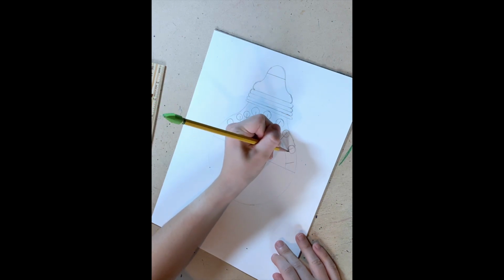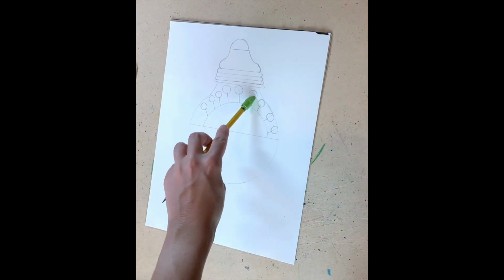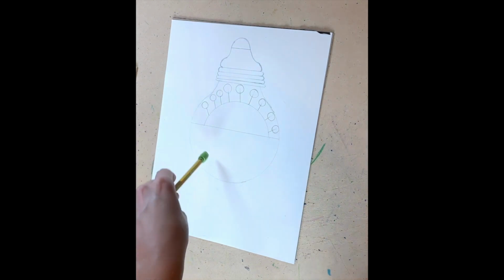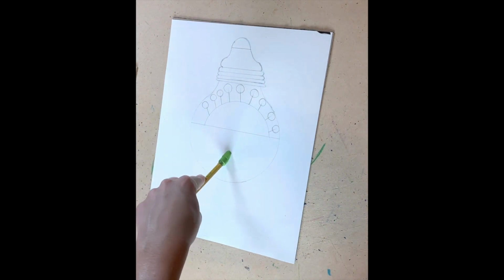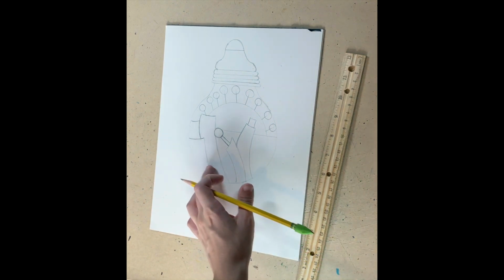And so once you're done with the circles, you're going to erase the inside of the circles, and next we're going to draw the buildings. Okay, so I started off with a couple of buildings.